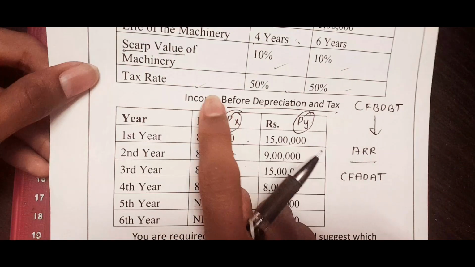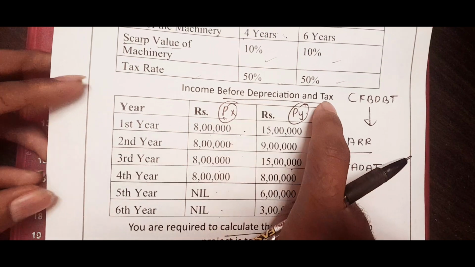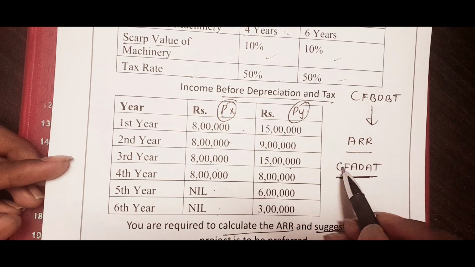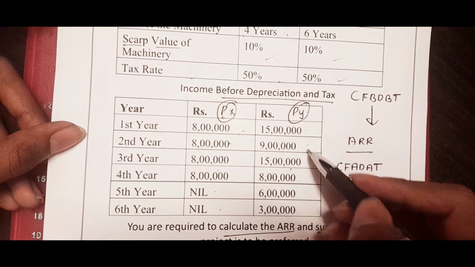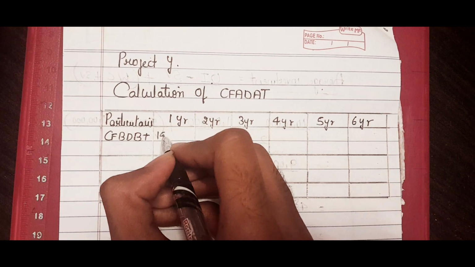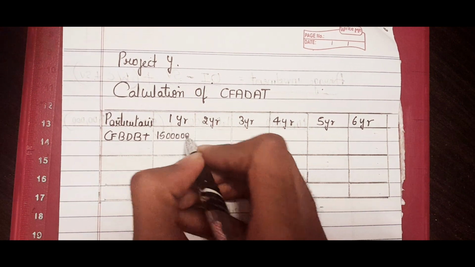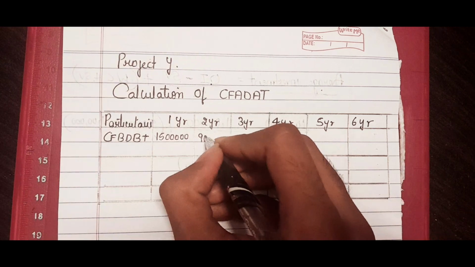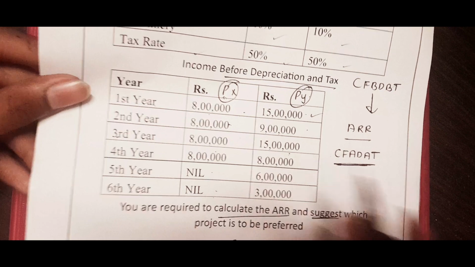In the question they have given us CFBD BT. Look here, they have said income before depreciation and tax, which means CFBD BT, but for ARR we require CFADAT. So these are the cash inflows. First year 15 lakh. Second year it is 9 lakh. Third year it is 15 lakh.